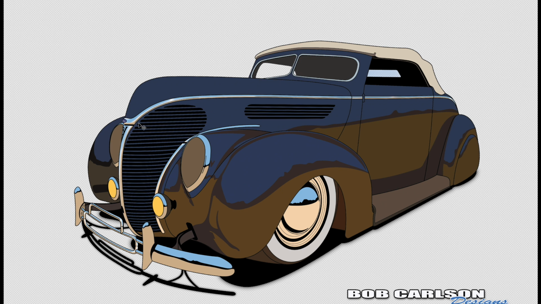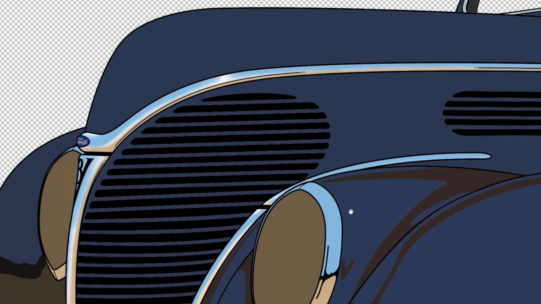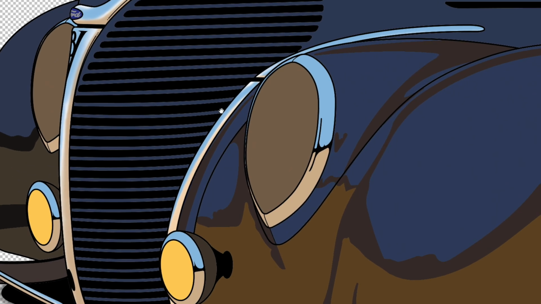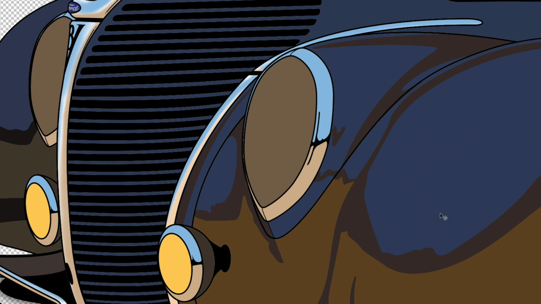All right, so here's our basic colors. And on some of these chrome strips, I've selected those with the magic wand tool and gone in here kind of tight and just brushed in some light blue where I think the highlights will be from the sky and over here. And we are going to get some reflection of the ground in here. So that's what I've done. This looks pretty crude, again, like a coloring book.